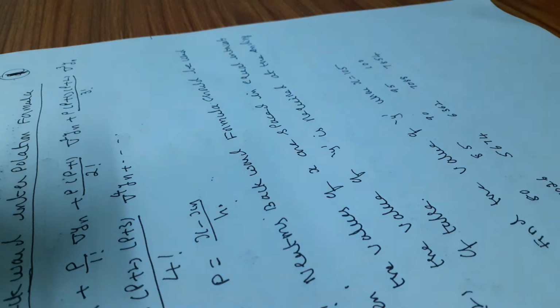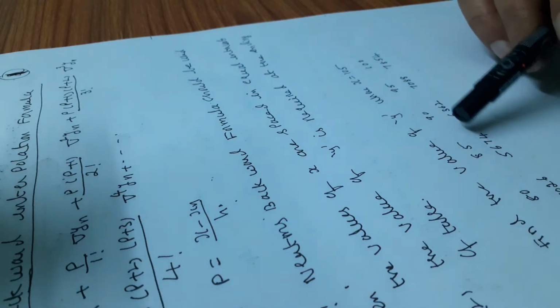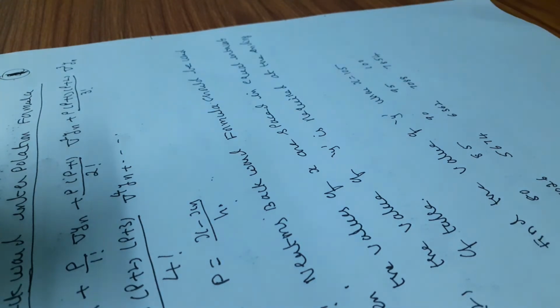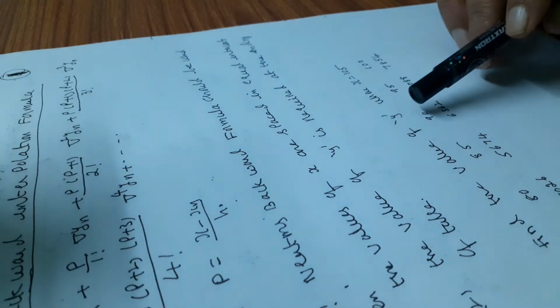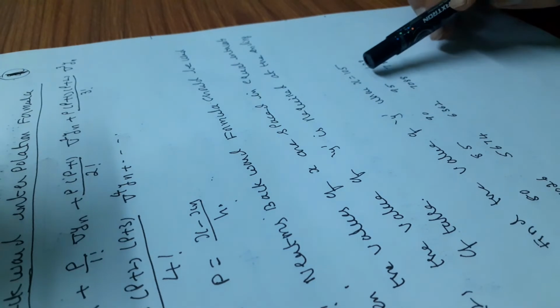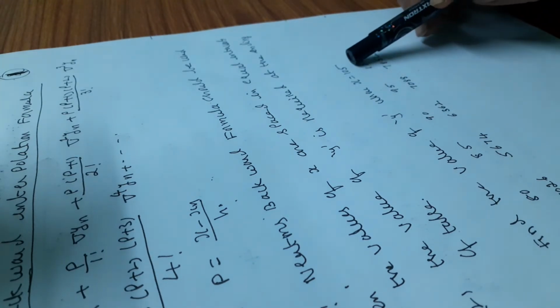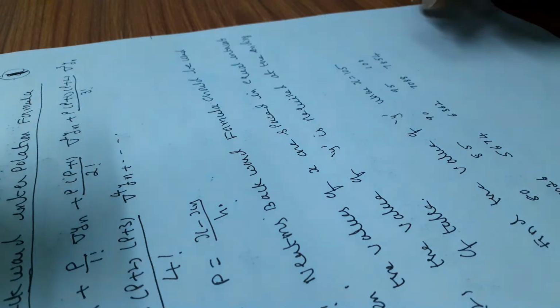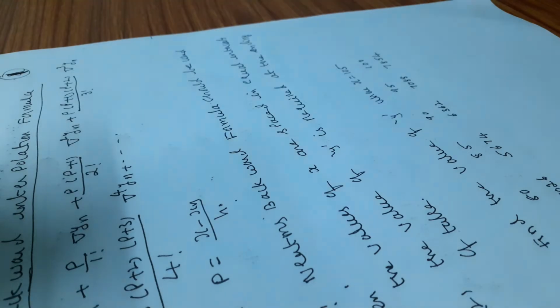There are some other formulas called Lagrange's and Newton's general formula, which you can use when the values of x are spaced in unequal intervals. Okay, now we'll do this problem. Again, you have to find the value of y when x is equal to 105. First, as before, we find the difference table.